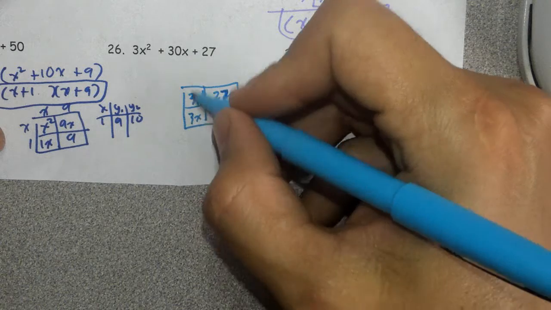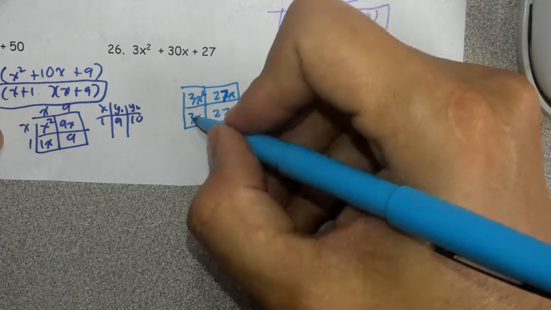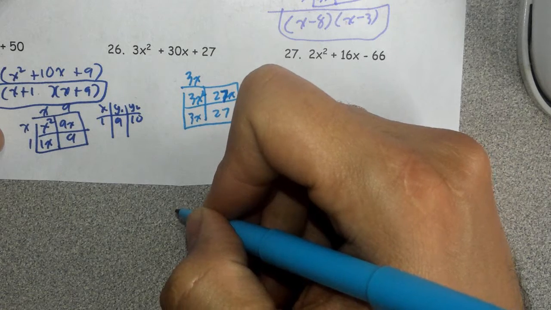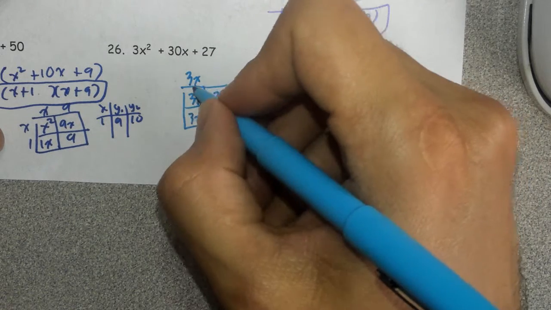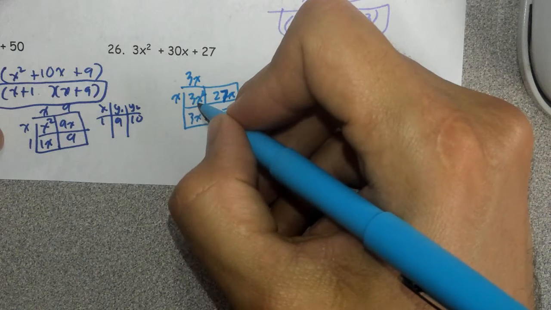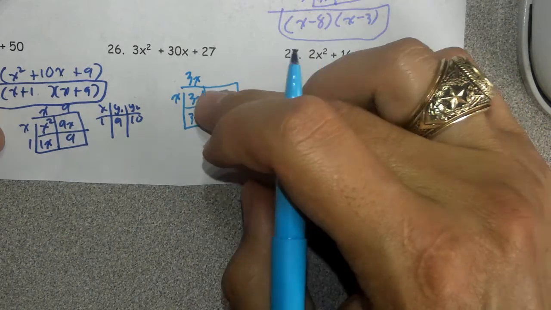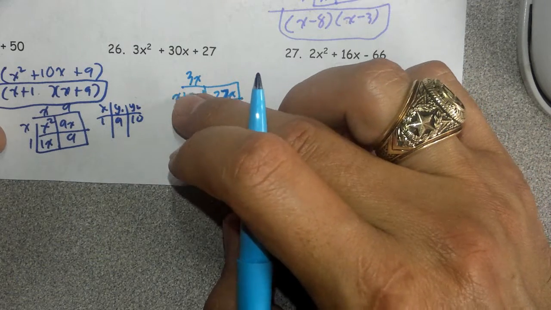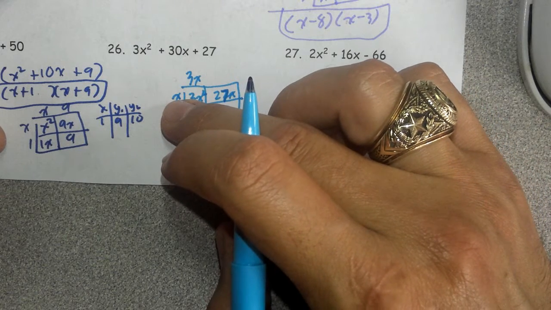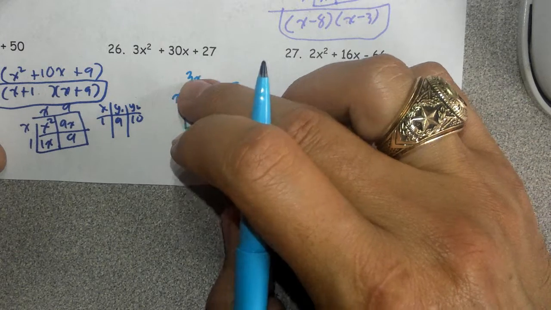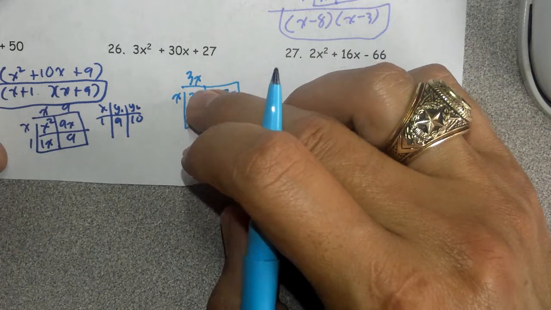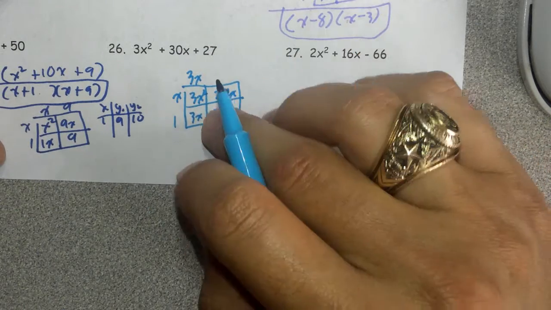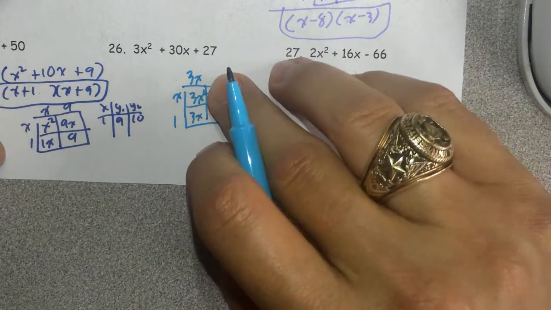Now we're going to do that GCF thing right here. These both have a 3 and an x available here. 3x times x gets us 3x squared. Notice I did not take the greatest common factor. The greatest common factor of these is 3x. I did not write a 3x here. That would be wrong the way I do it. So I just say 3x times x is 3x squared. 3x times 1 is 3x right here. Again, we're not doing GCF here. We're just doing a little puzzle.